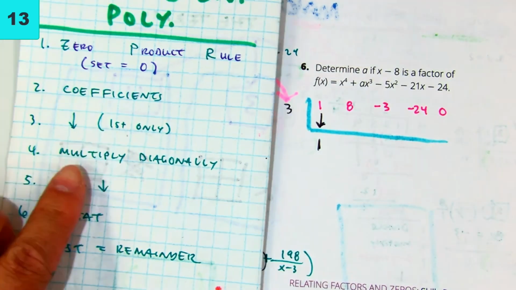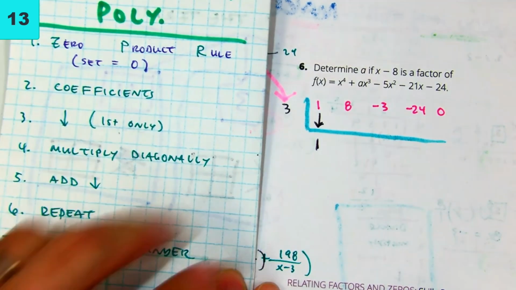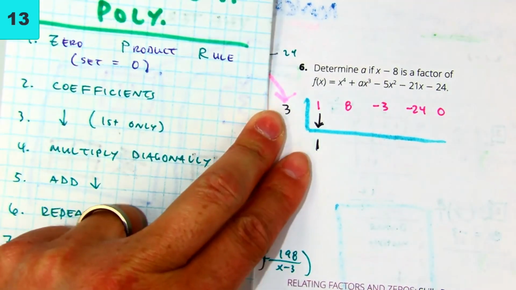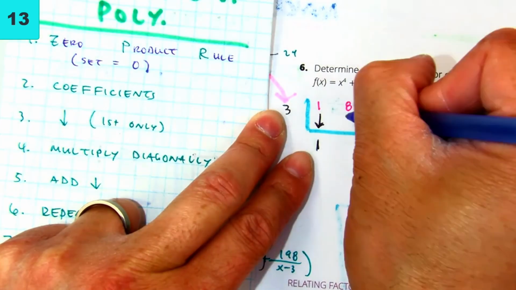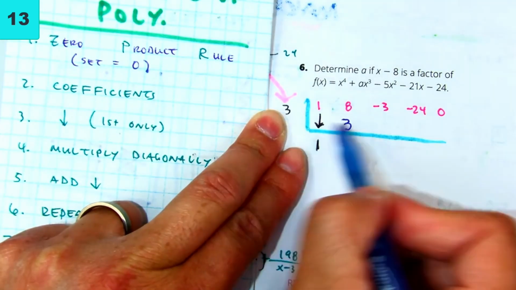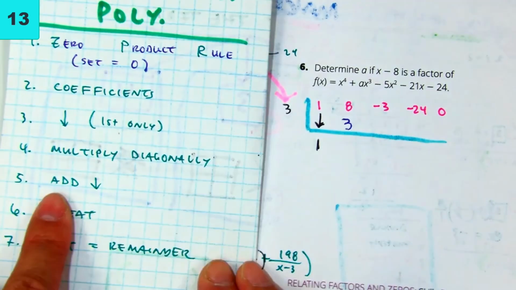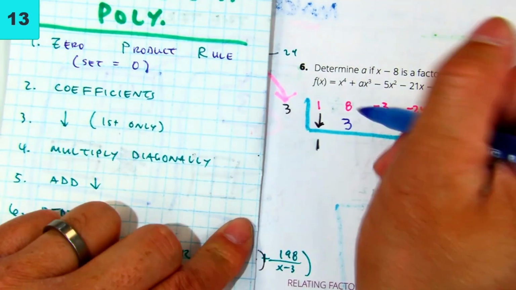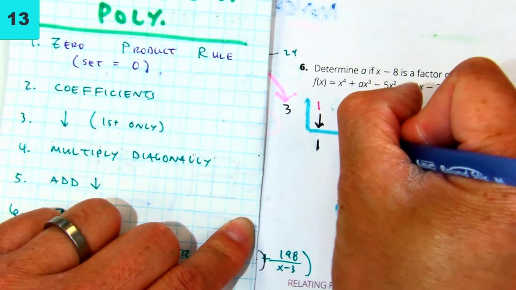And then what we're going to do is we're going to multiply diagonally. Put your finger on the 3 and the 1 here. Class, what's 1 times 3? 3. And we put our answer right here. So it kind of makes a V. Multiply. And then we need to add down. Class, 8 times 3? Oh, sorry. 8 plus 3? 11.